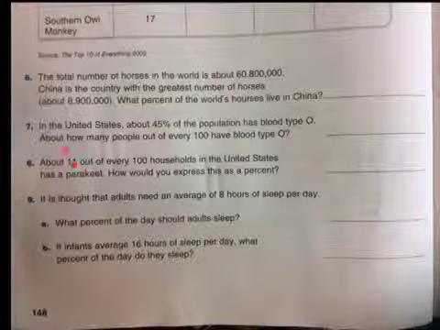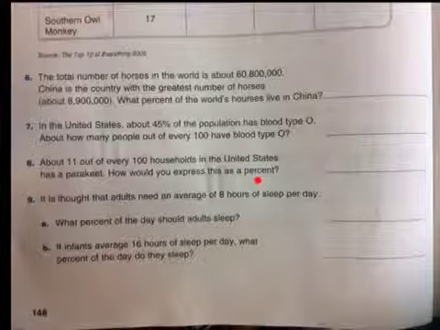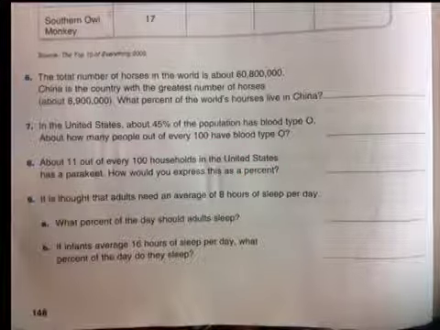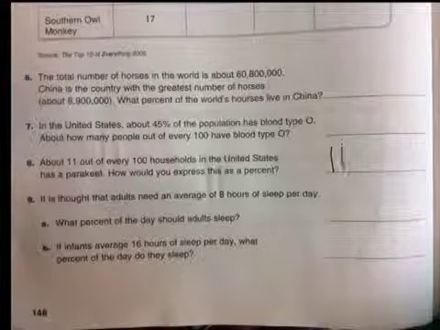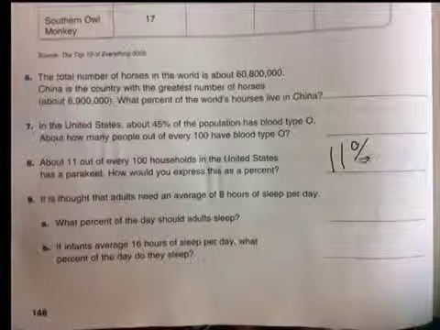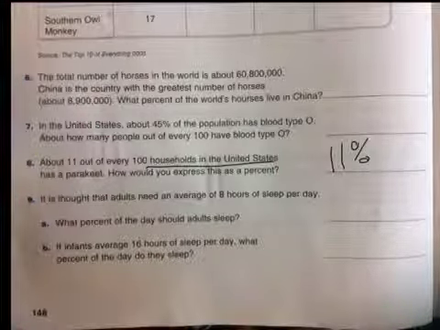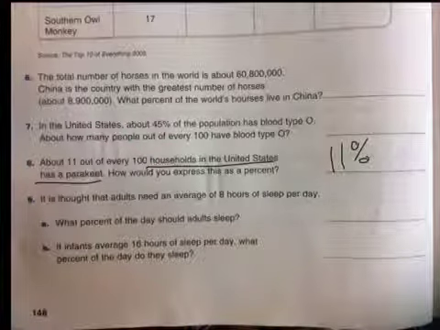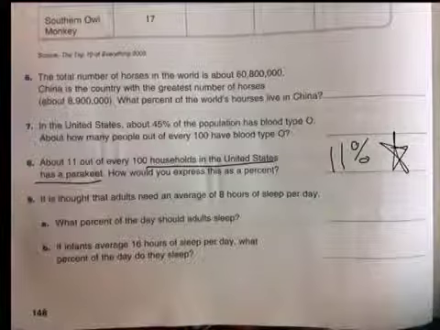Well, 11 out of 100. Remember, percent comes from the words per every 100, per 100. So 11 out of 100, the percent has already been given to us. So we just simply write 11% of households in the United States has a parakeet. Write this one down as your final key answer.